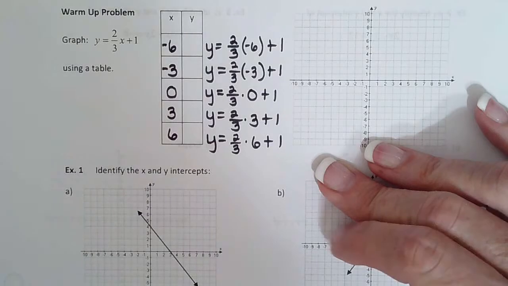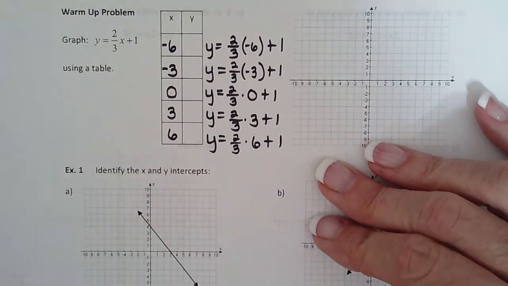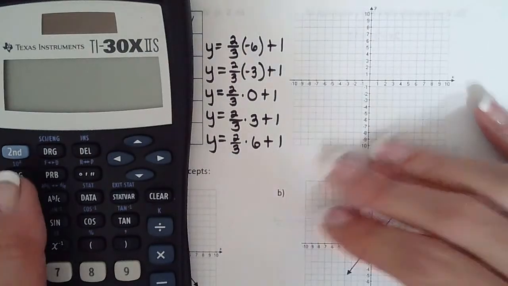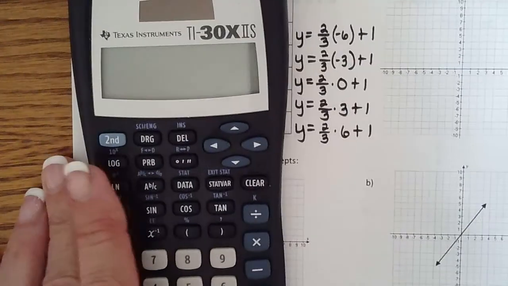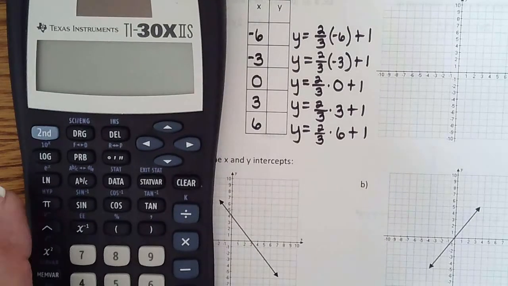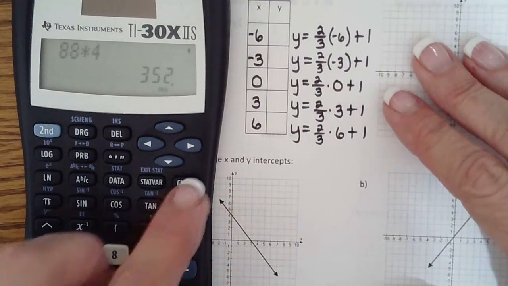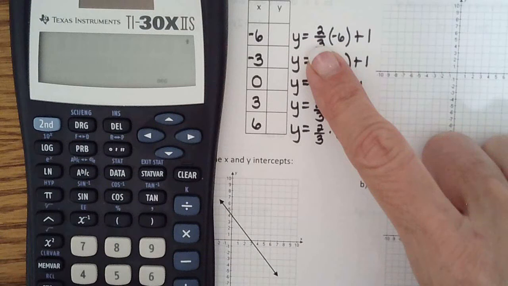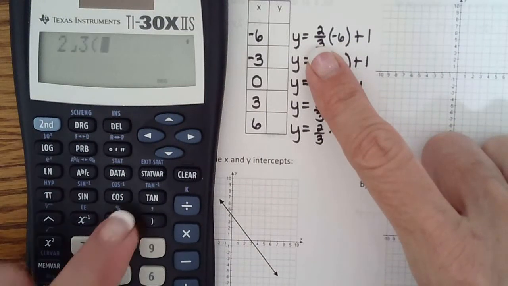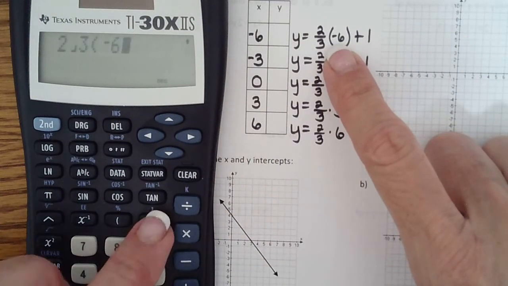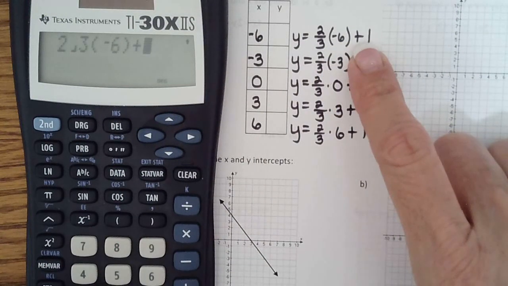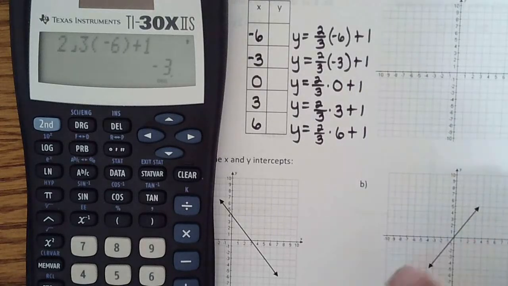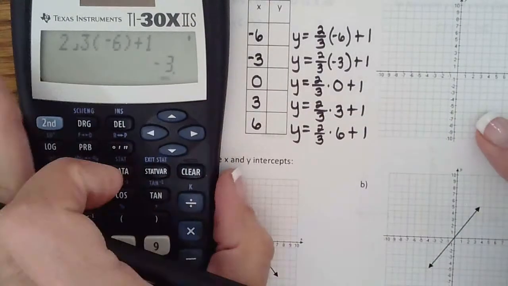And then just like we did on the previous problem, let's pull out our calculator. I'm going to move it over a little bit so we can see the t-table, write the values. So type it in just like you see it. So 2 fraction bar 3 parentheses -6, close our parentheses, and then plus 1. So that gives us -3.